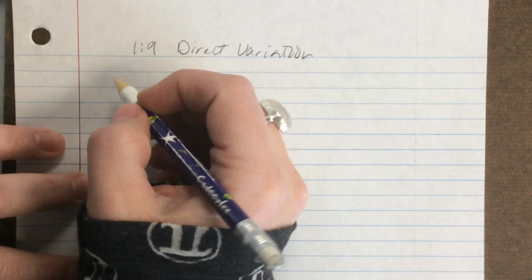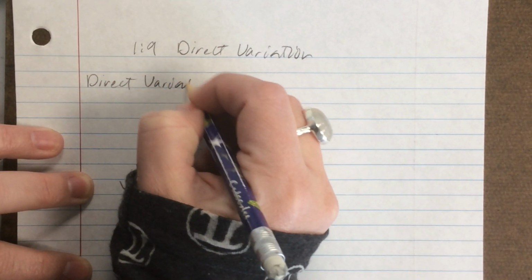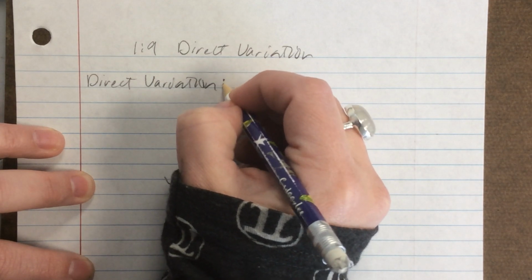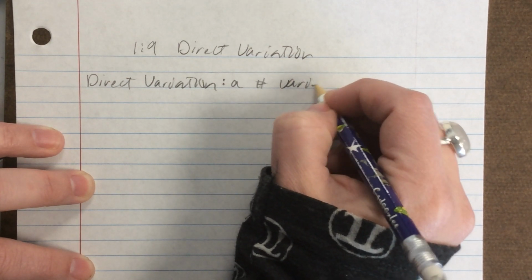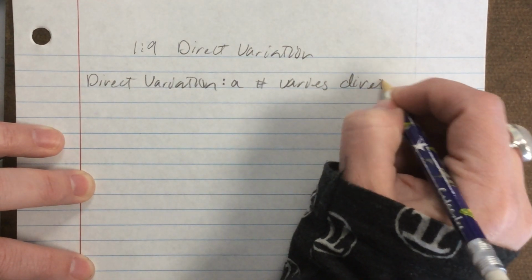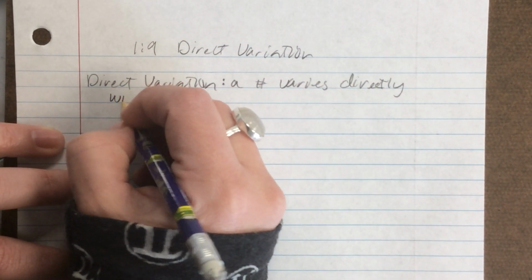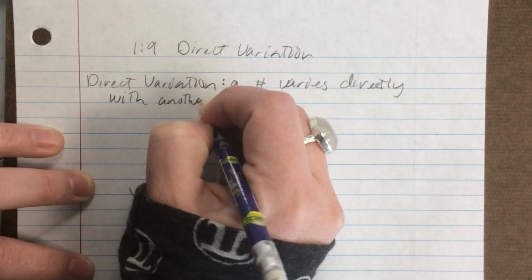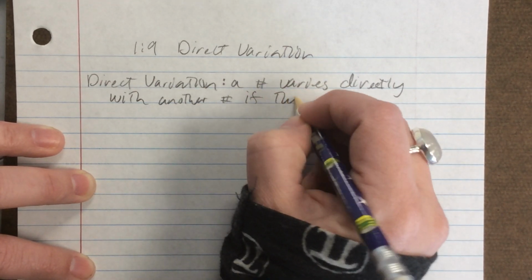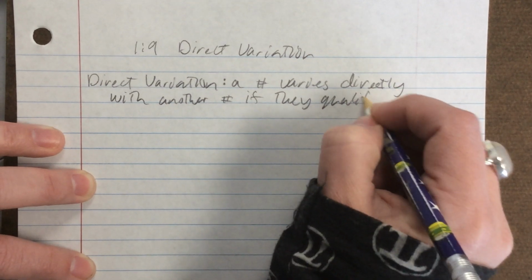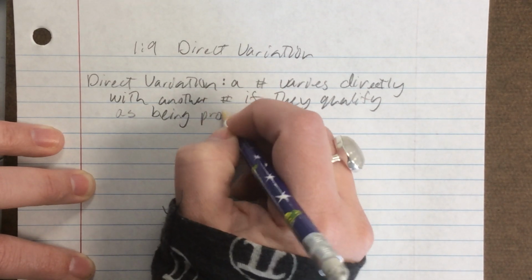So, let's just define direct variation right away. Direct variation. Okay, so a number varies directly with another number if they qualify as being proportional.